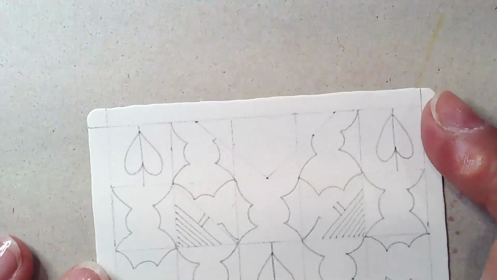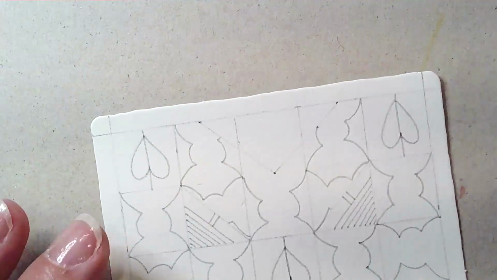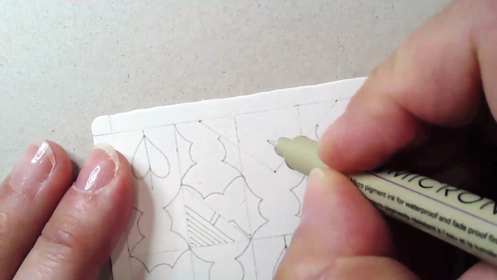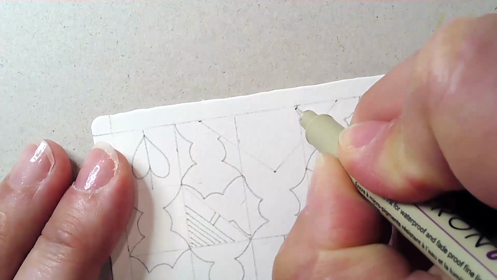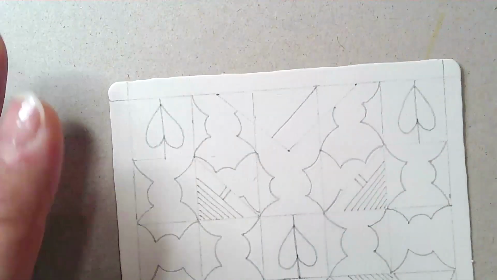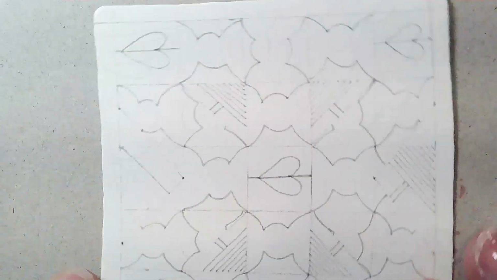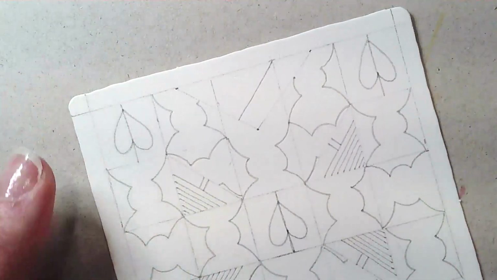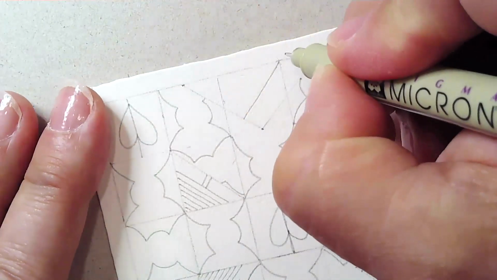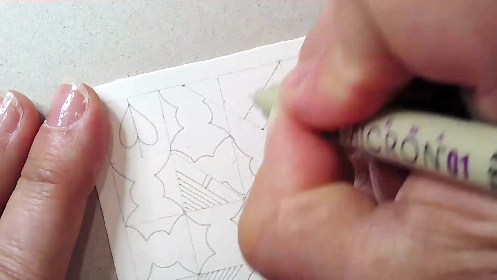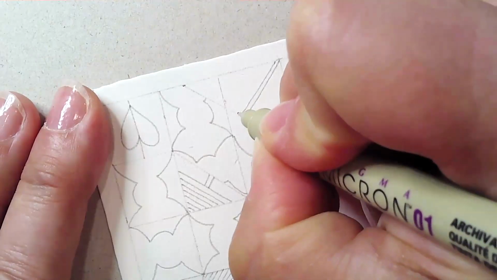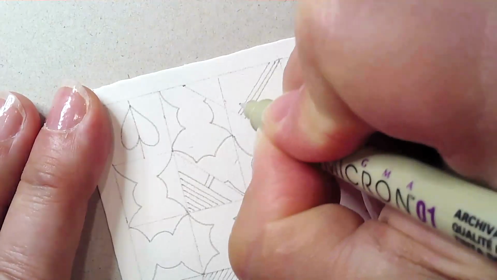So doing the same thing on the other side. And this time I'm going to choose to go from top right to bottom left, dividing that space, and then thinly adding those aurate lines to the peak.